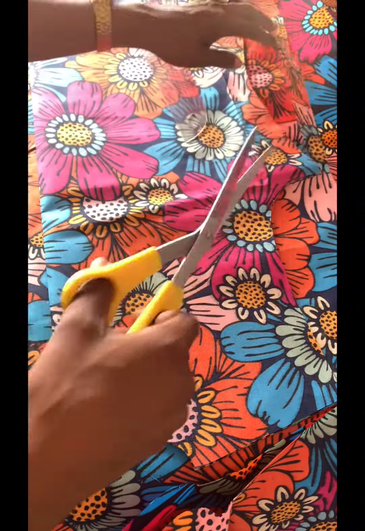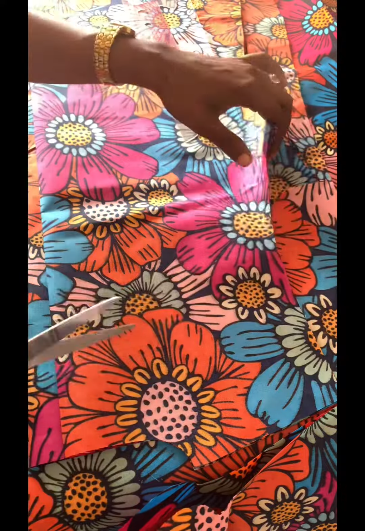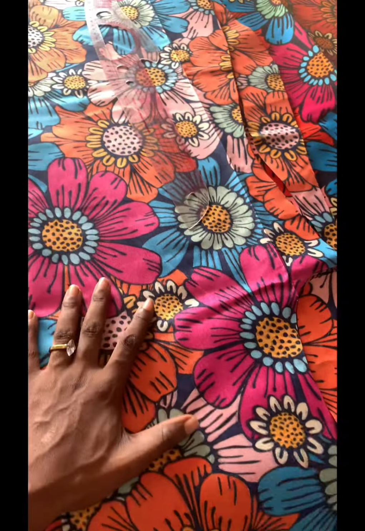So if you want to sew it for yourself, or you have an actual measurement of the person you want to sew it for, just go ahead and sew it without zip. You're just going to give it a button or an opening at the back. So you are good to go. So go ahead and cut the back like that.